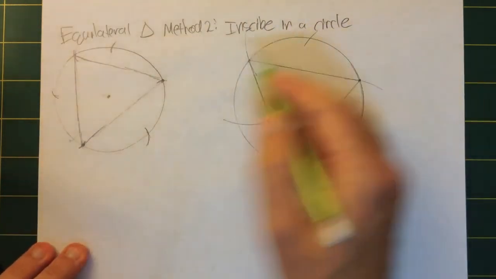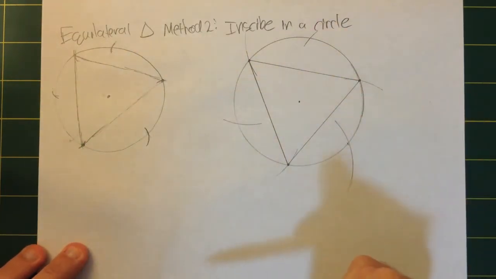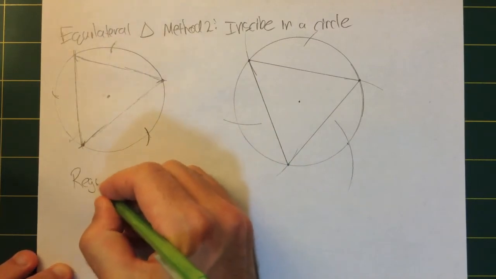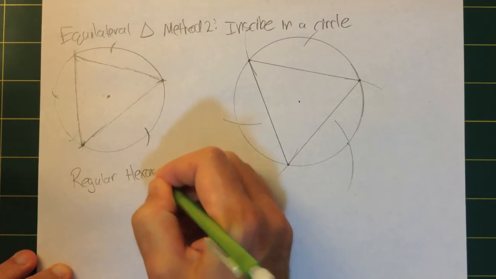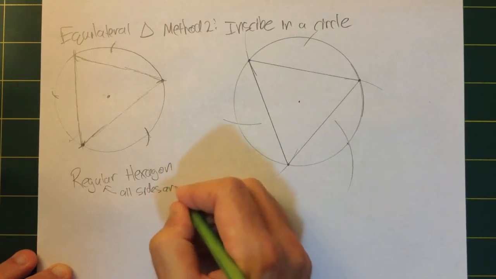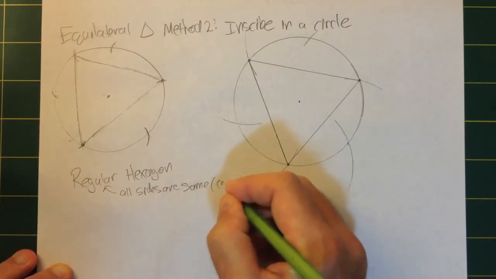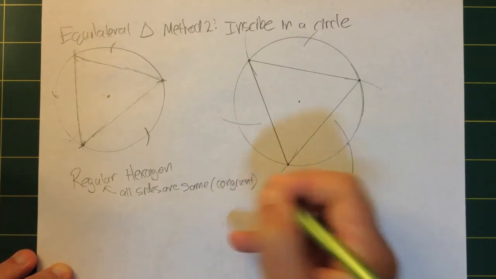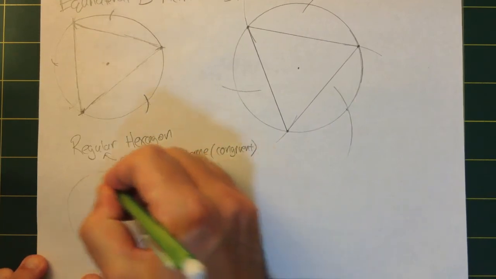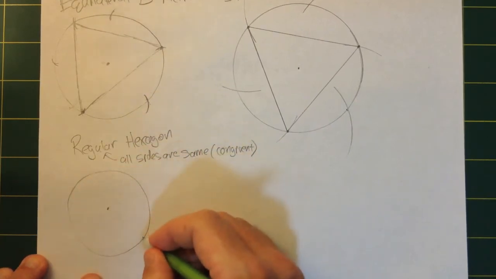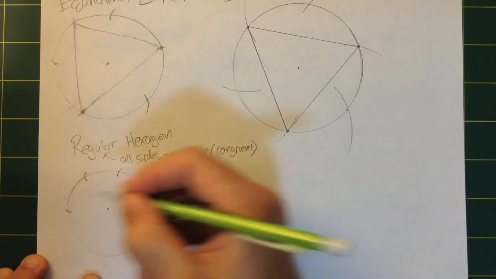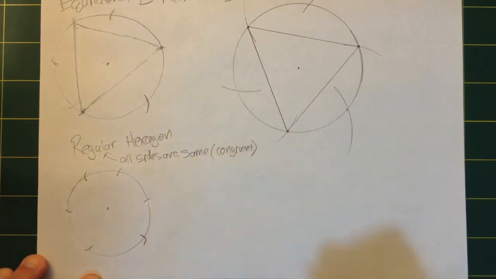Good. The other thing I want to show you is that this exact same process could have created another shape for you. If we had chosen to connect different points, we could have made something called a regular hexagon. And what it means to be regular is that all the sides are the same, which is to say they are all congruent. This looks identical to this. You start with a circle, you measure the radius, you start somewhere, you put an arc, you put an arc, you put an arc, you put an arc, you put an arc, you go back where you started from.